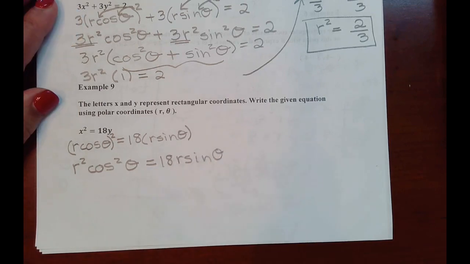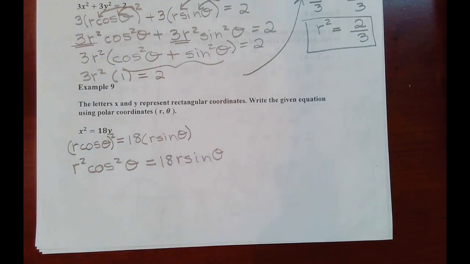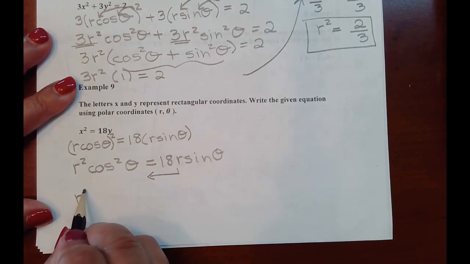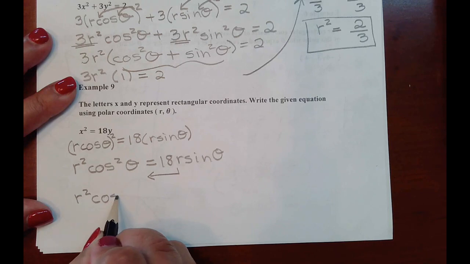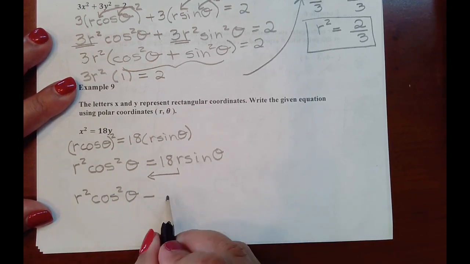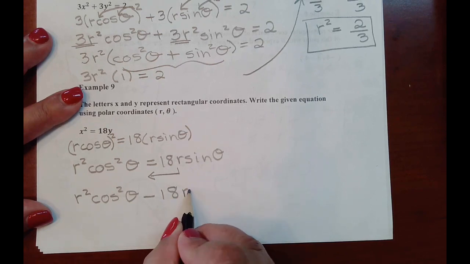We have an r squared term and an r term, so about the best that we can do here is just to at least get everything on one side. We're not going to be able to isolate the r, so we can at least give the answer like this: r squared cosine squared, and bring this r term over here as well.